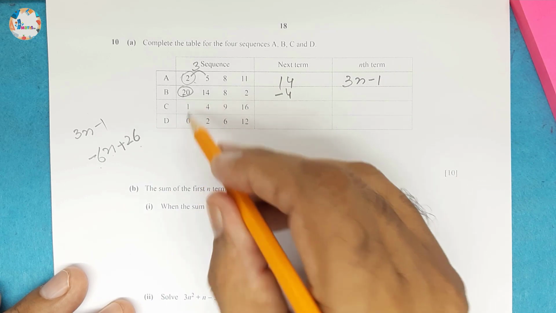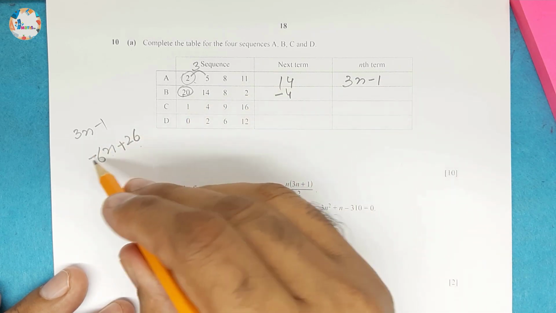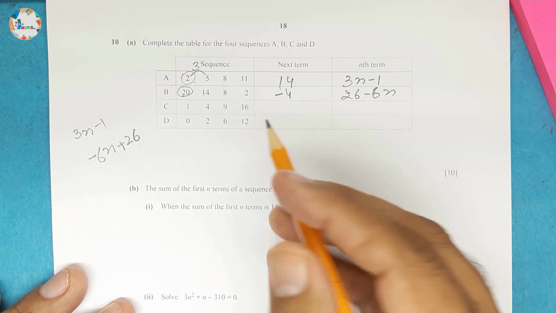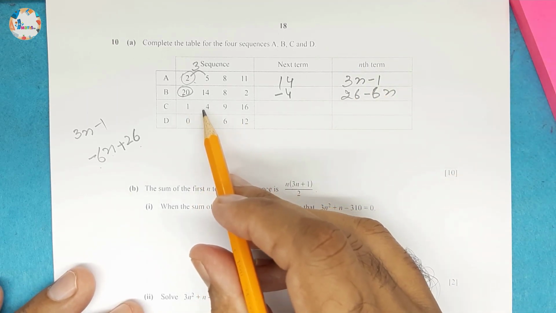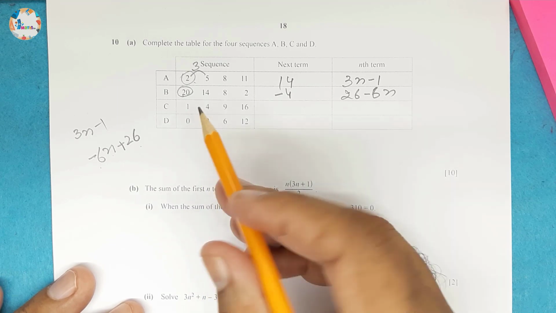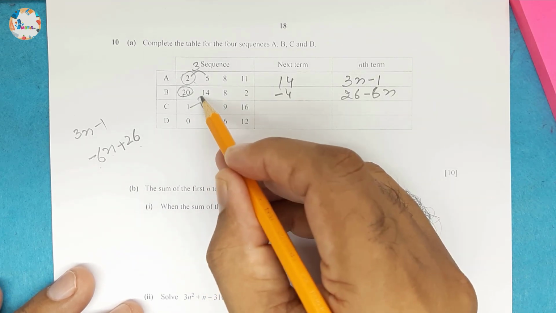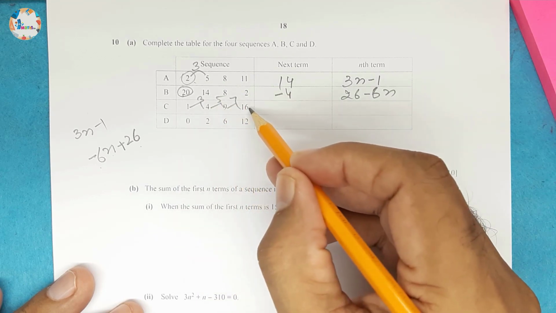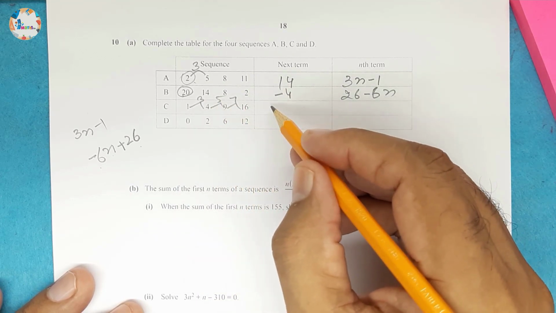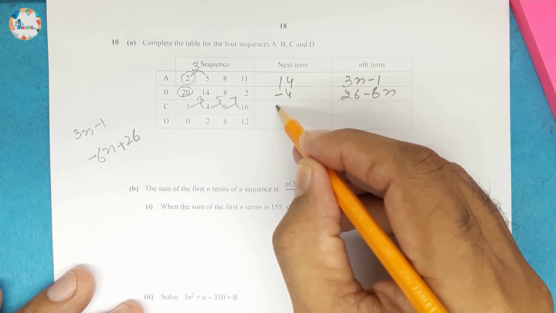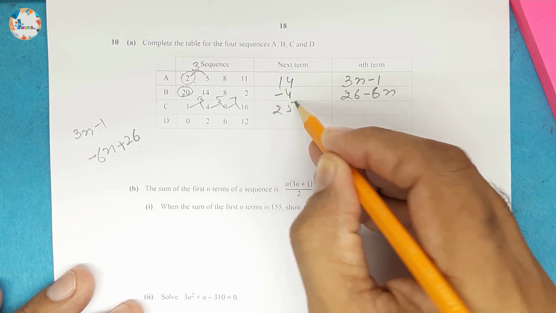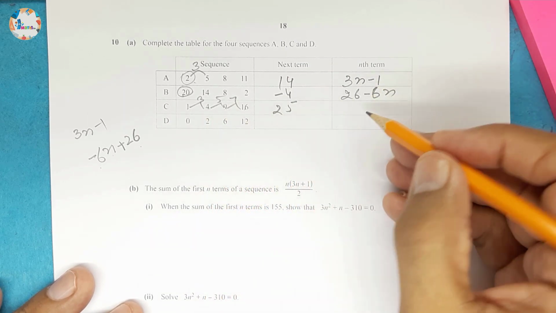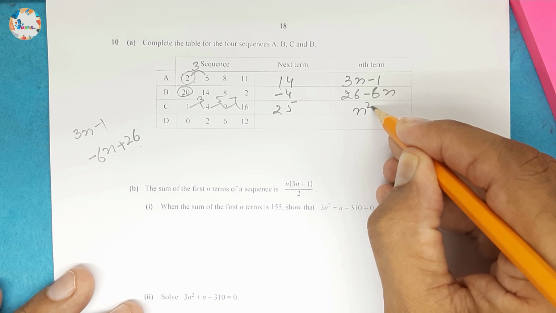Similarly, it's satisfying the other values. So we can write 26 minus 6n. This will be the nth term. Now 1 plus 3, this is adding 3, and this one is adding 5, then adding 7, the next will be adding 9. So 9 will be 25, and this is basically 1 square, 2 square, 3 square, 4 square, 5 square, and this will be n squared.